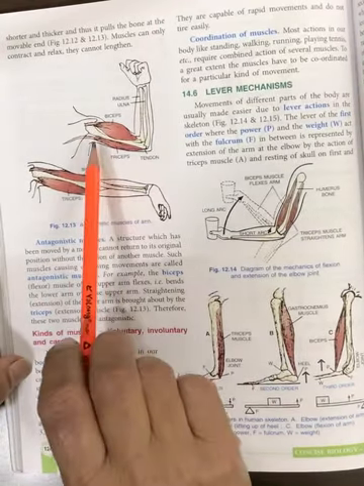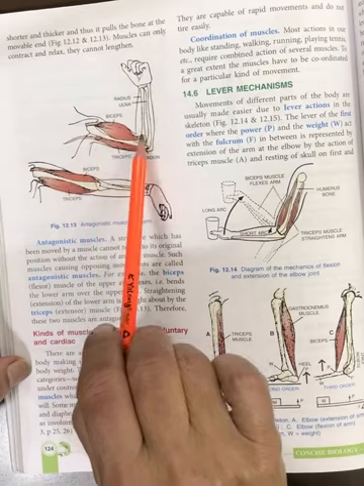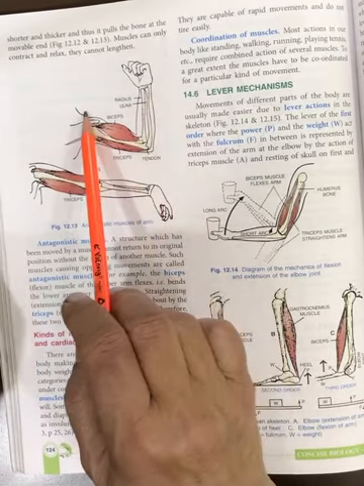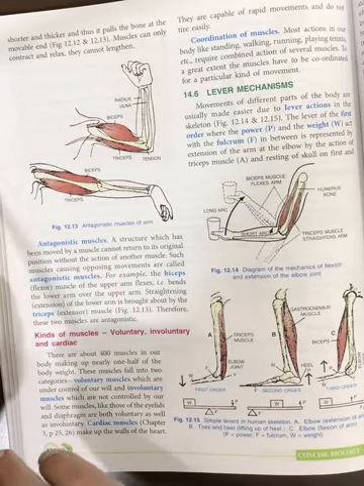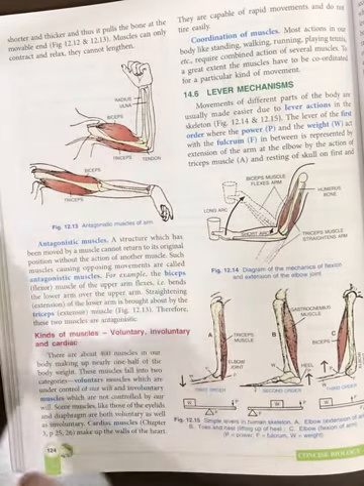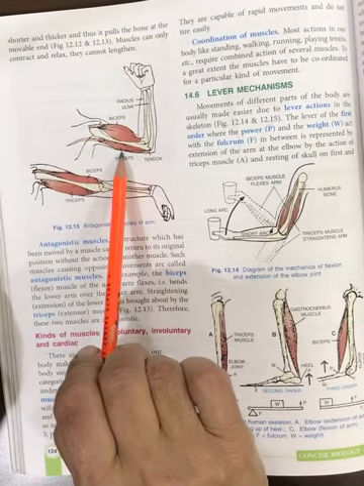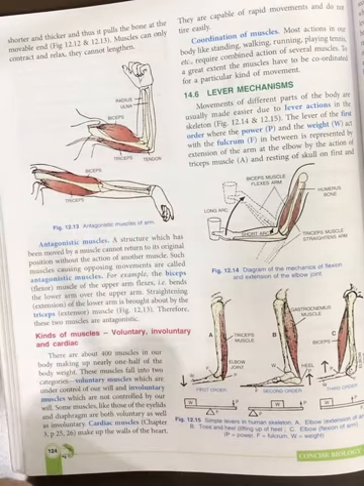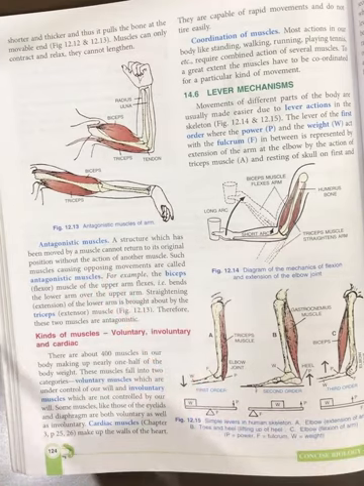See here, these muscles are fixed at one end and movable at the other. When they contract, they pull the bone towards the body, and the muscles can only contract and relax. They can't lengthen. Their size won't increase. And this is how these muscles work.